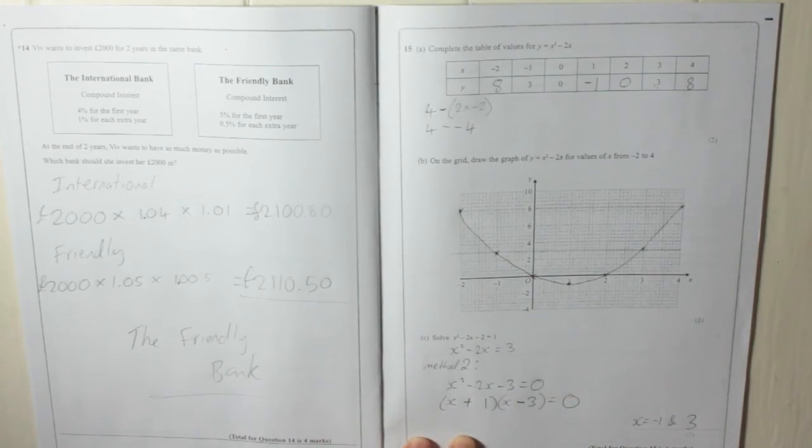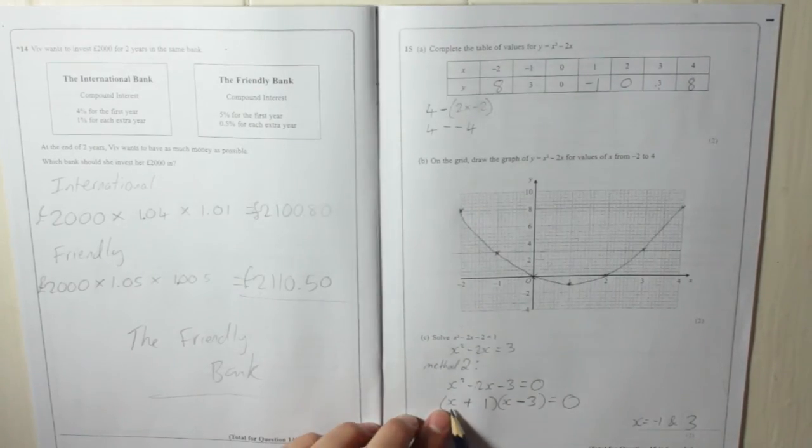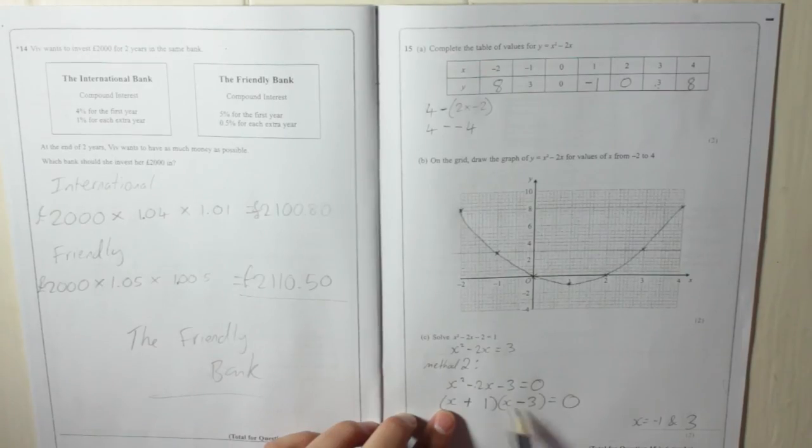Now remember, the solutions, which we've already got, minus 1 and 3, are found by thinking, what would x have to be to make this bracket equal 0? To make this bracket equal 0, x would have to be minus 1, because minus 1 plus 1 is 0. Hence, why you've got minus 1 there. What would this x have to be to make this bracket 0? It would have to be 3, because 3 take away 3 is 0. That's why the other solution is 3.